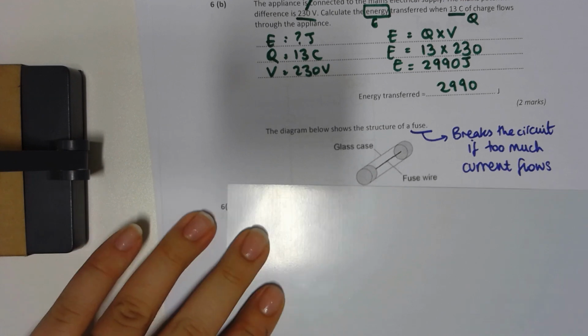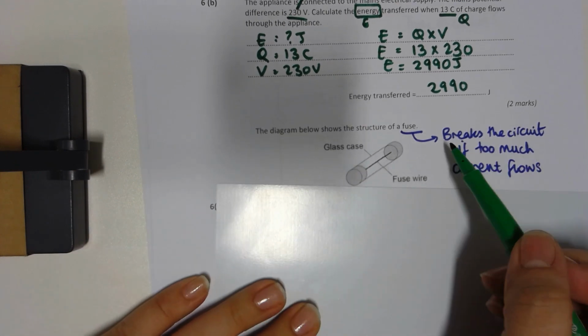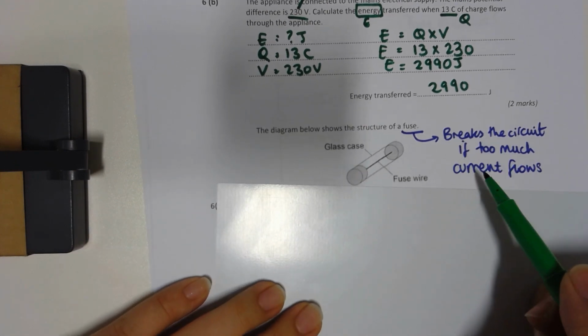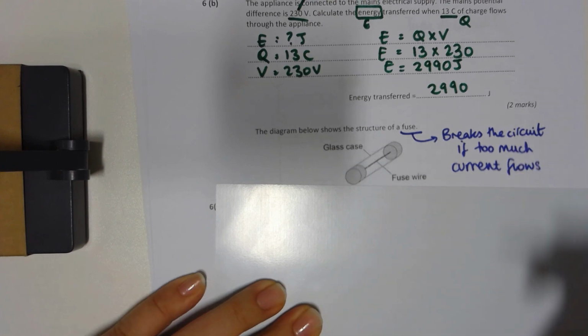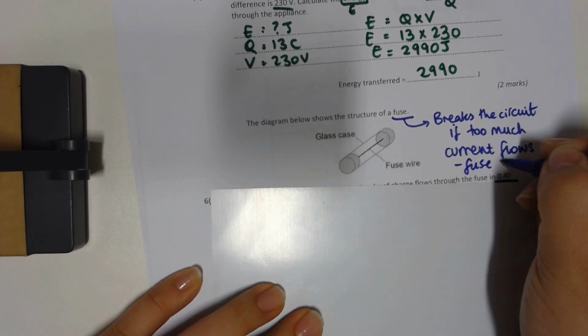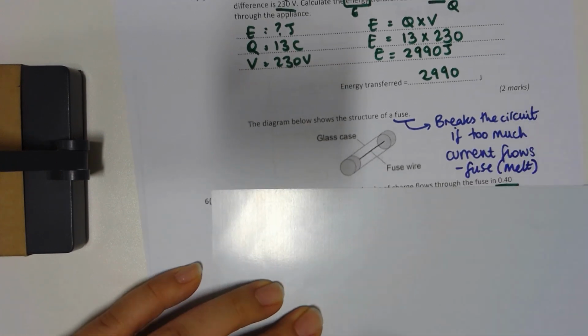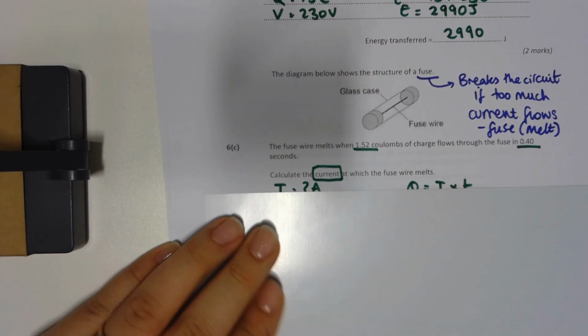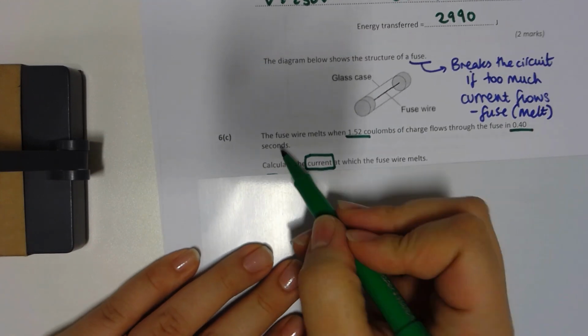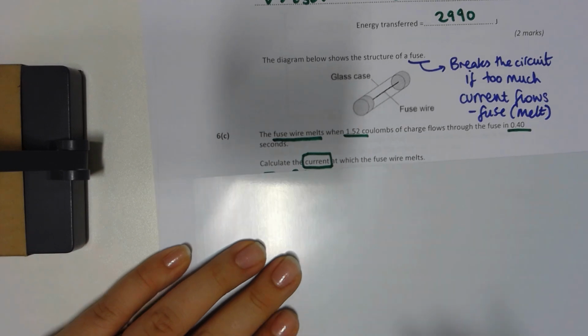We have a diagram of a fuse. A fuse will break the circuit if too much current flows. More specifically, the fuse will melt. Now, if the fuse melts, we'll come back to the question. Oh, here we are. The fuse wire melts.